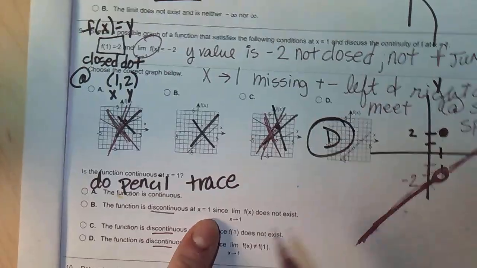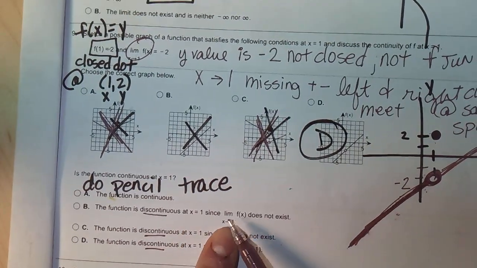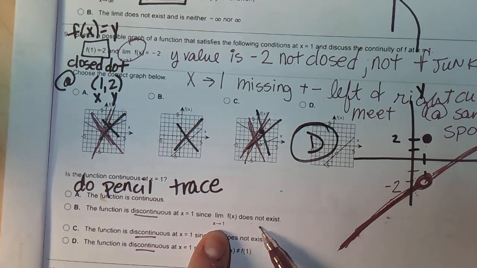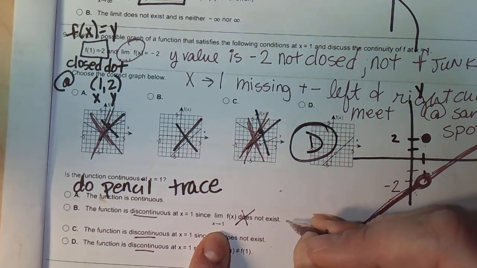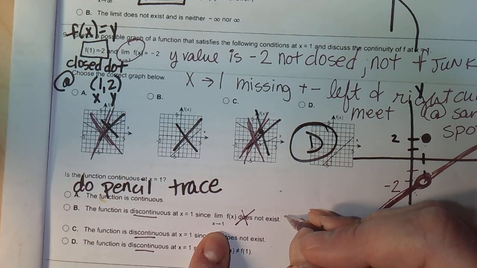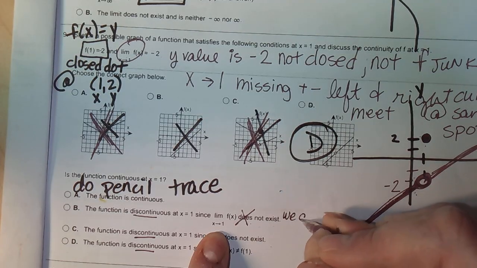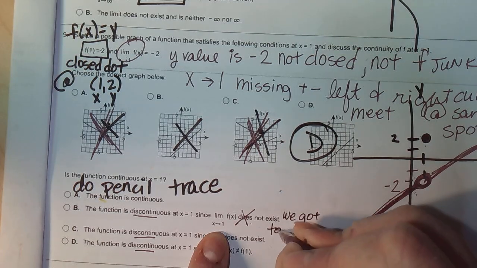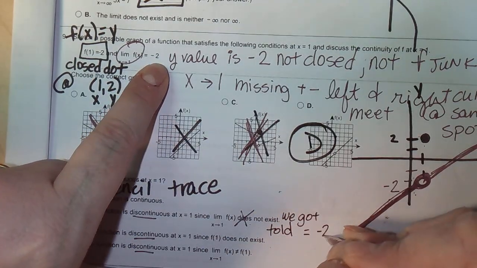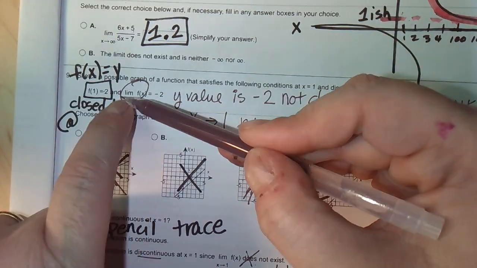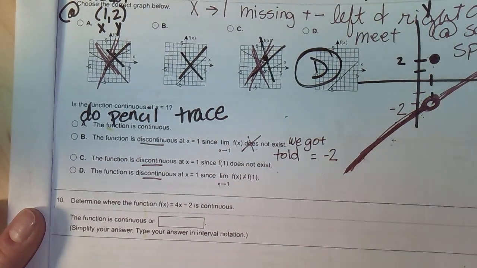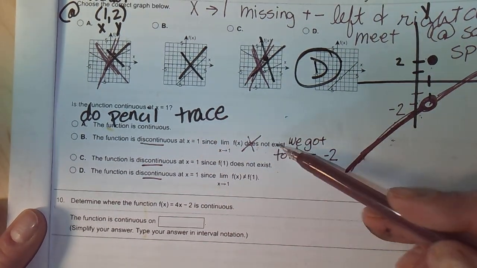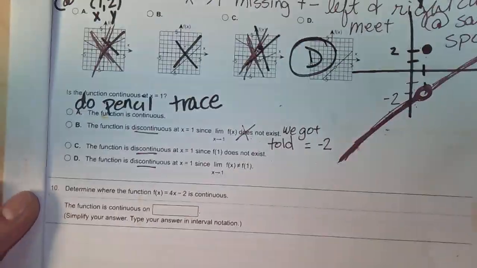Or if we look at part A, it says the limit of f(x) does not exist. Well, that's wrong because we got told it was equal to -2. See, up here it says limit equals -2. So A's or B's wrong because it says it doesn't exist, but they told us it was -2.